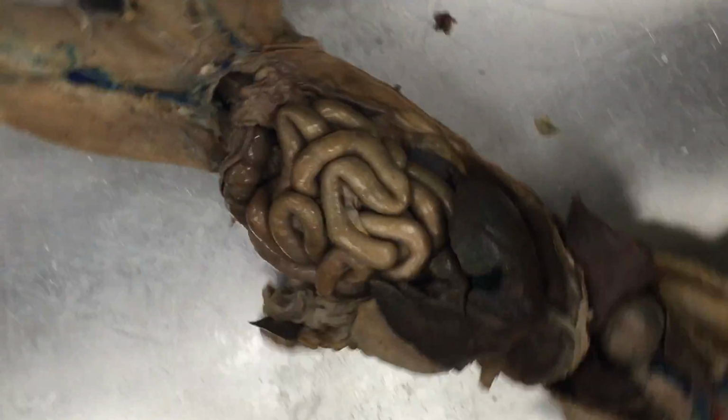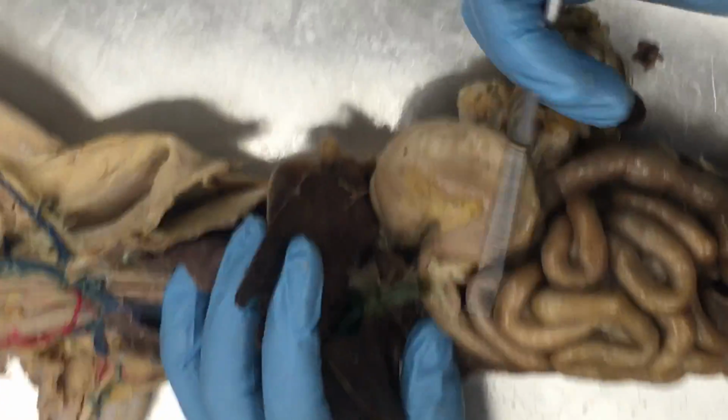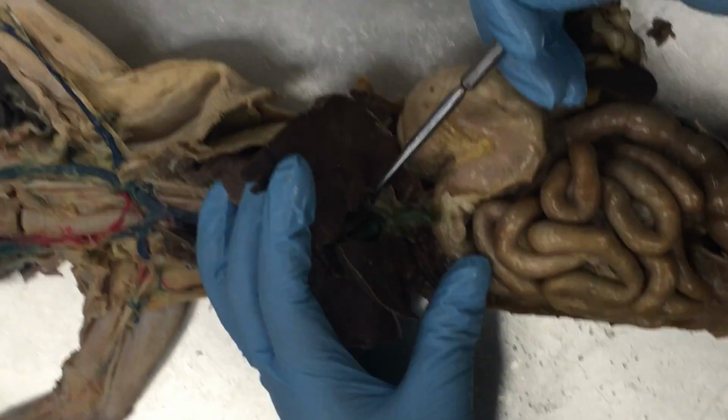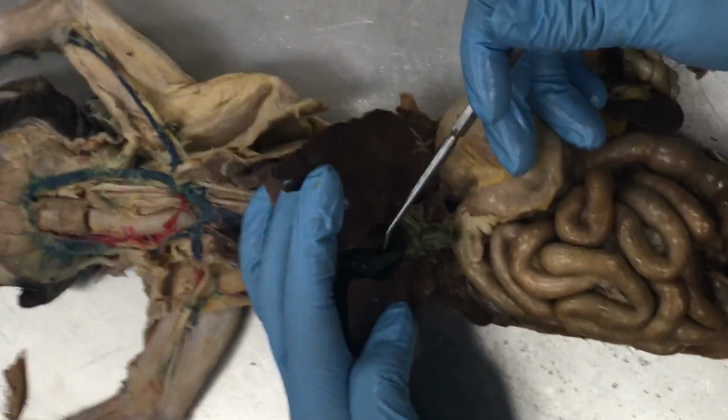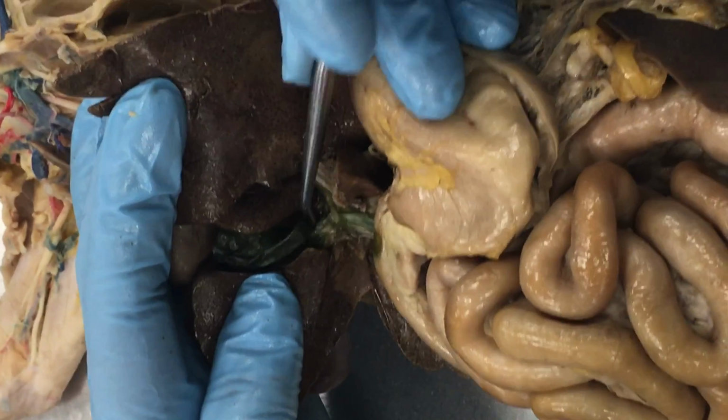I'm going to turn this cat around now so that we can see that a little better. If I pull the liver up, right away I can see a couple of sort of green tubes. One is coming off from one side from the gallbladder. This is our cystic duct right here.